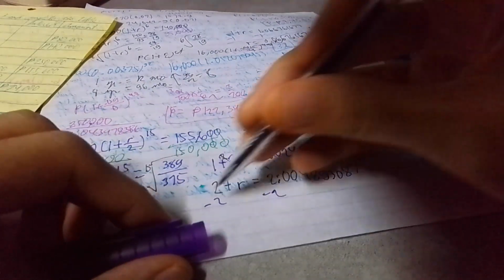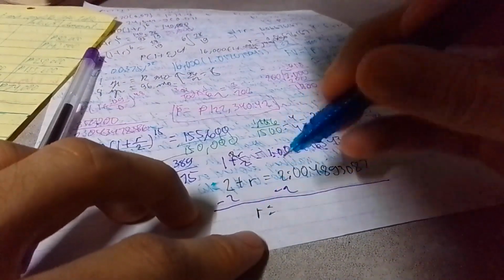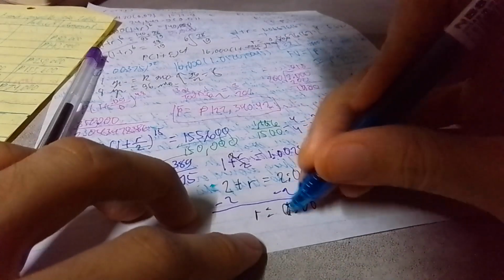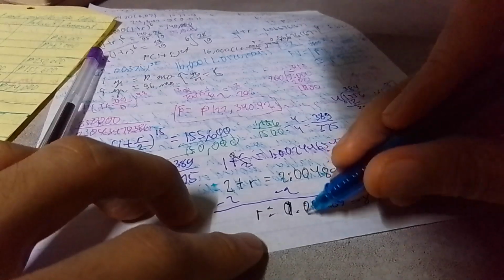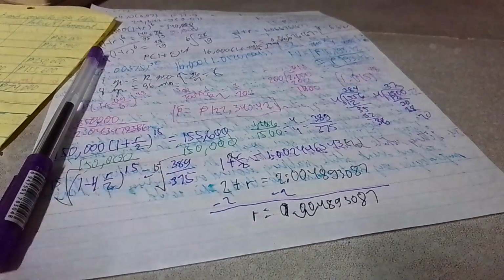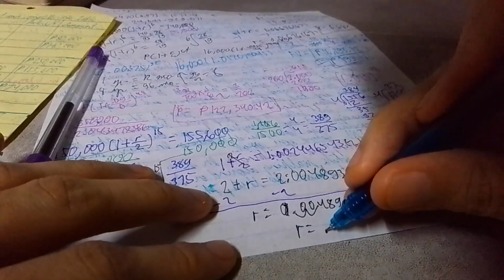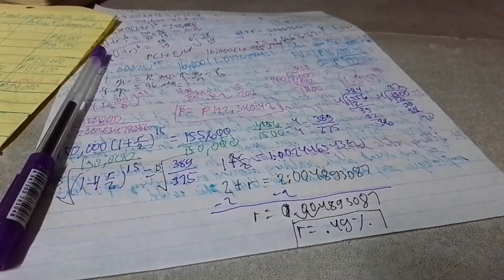Subtracting both sides by 2. What's the value of r? R is equivalent to 0.004893087. Shifting the decimal places 2 places to the right. So, therefore, our rate should be 0.49%. Did we get that answer?